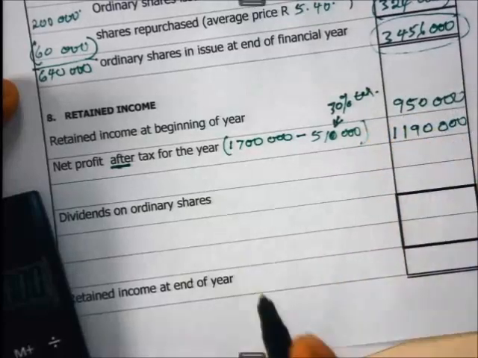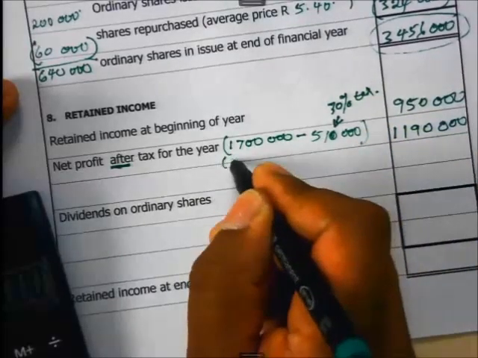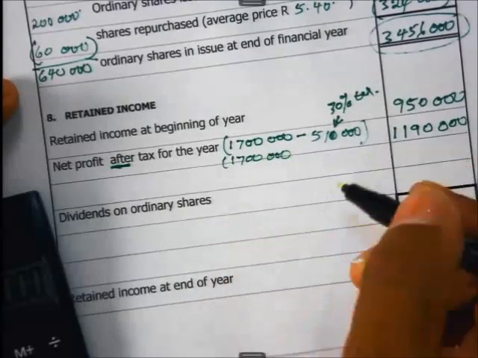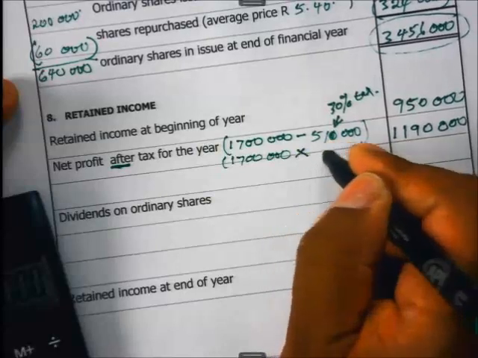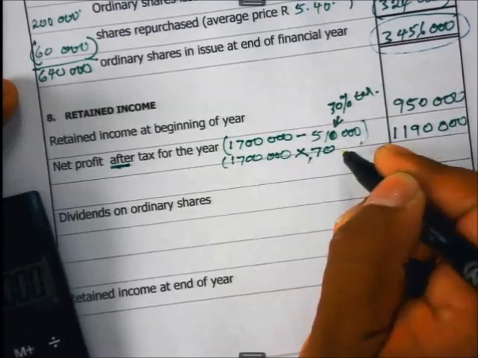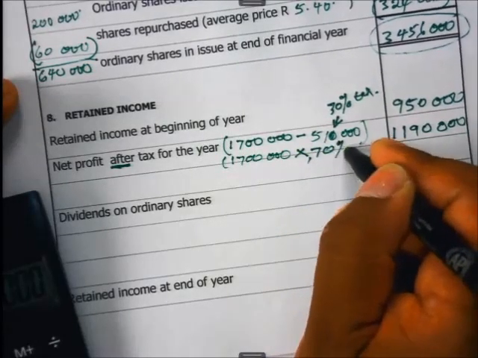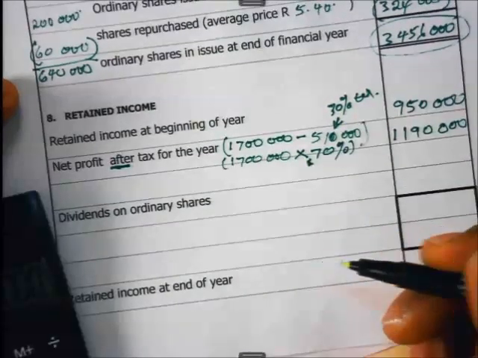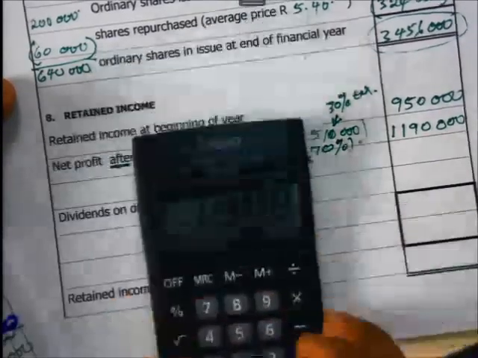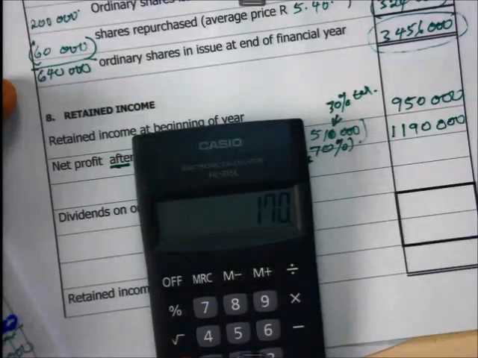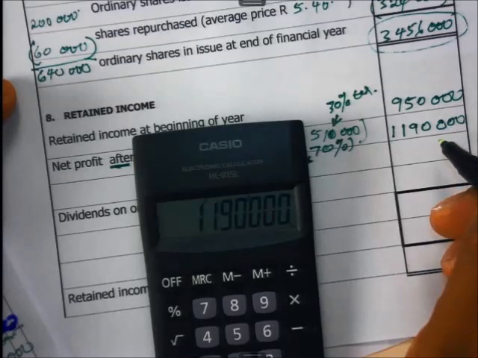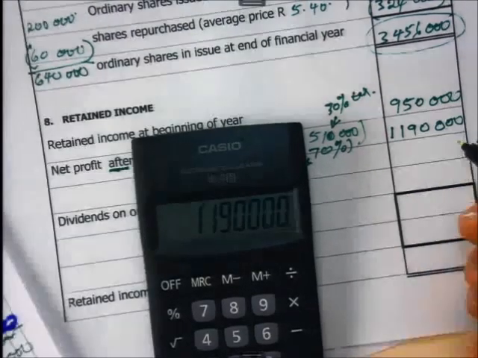The other way of making this calculation, you can simply say 1,700,000 multiplied by 70%. That is after subtracting the 30% tax. When you say 1,700,000 multiplied by 70%, which is 0.70, it gives you the same amount of 1,190,000.